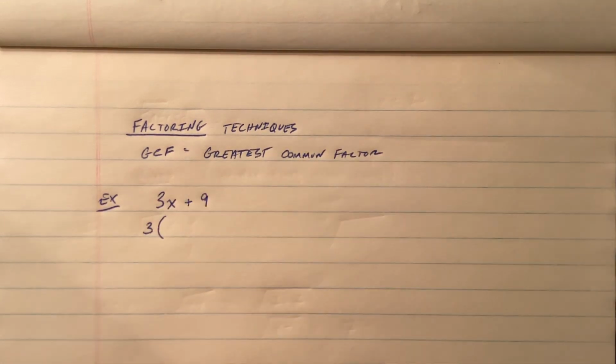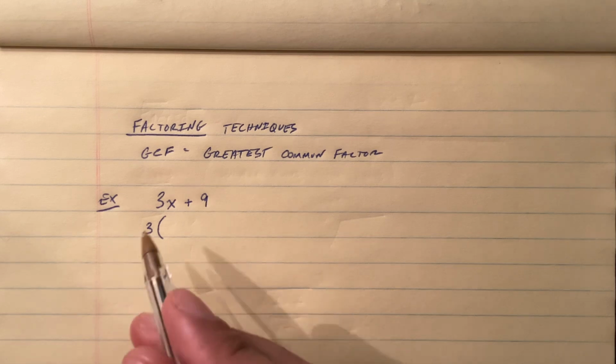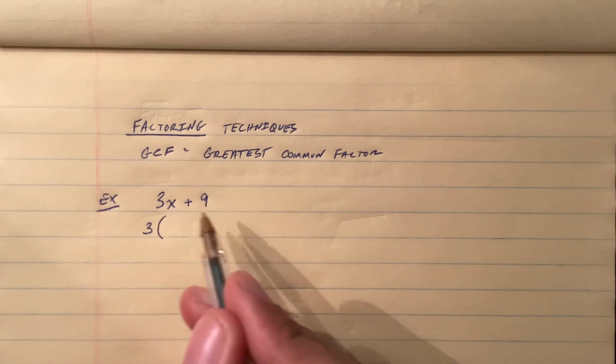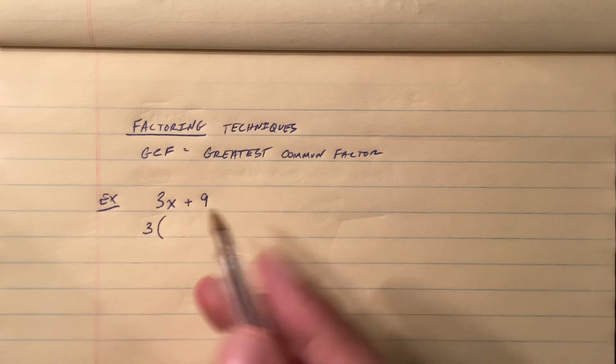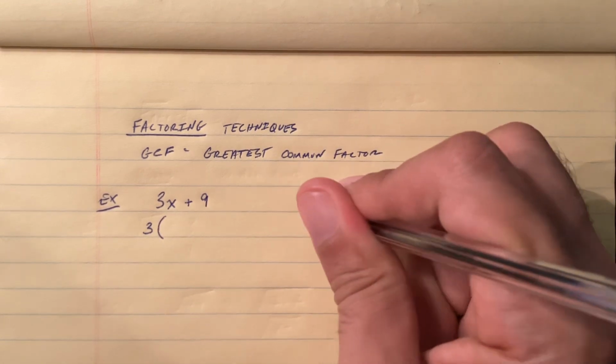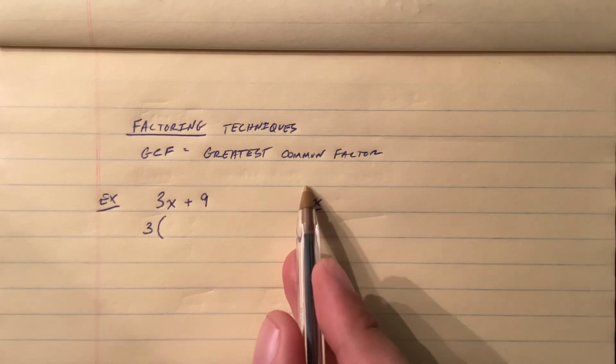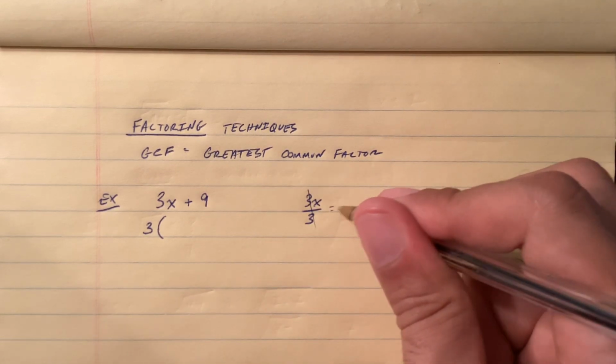And then I'm just going to write whatever's left over. Because if you think about it, when we factor, we're dividing out terms. All right. And that's why we're going to put this parentheses here, because if we want to check our answer, we would have to multiply the 3 back in. So let's do 3x divided by 3. And we see that the 3's simplify. We're left with just x, just 1x.